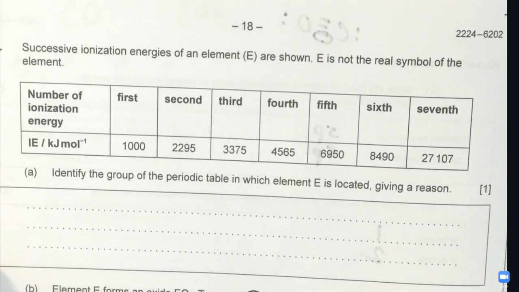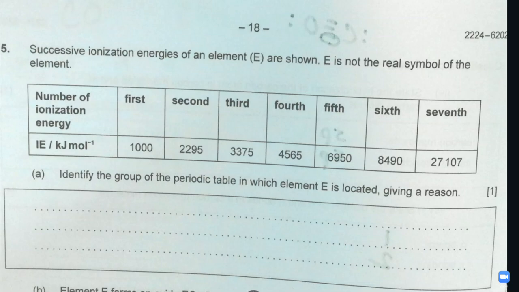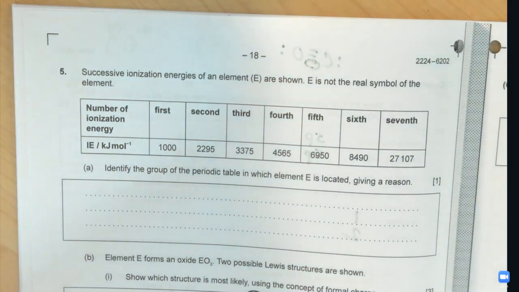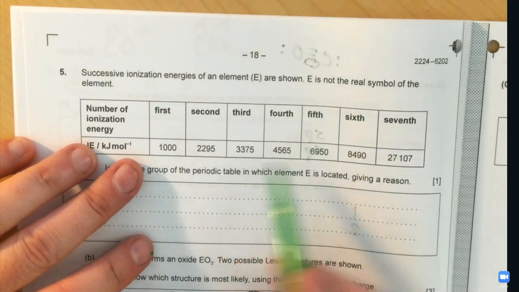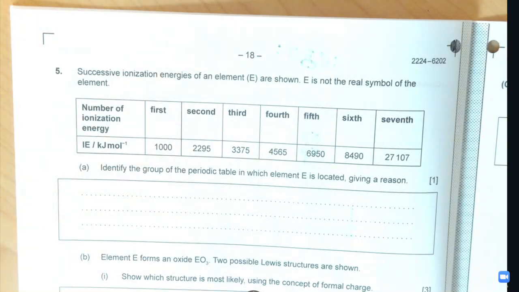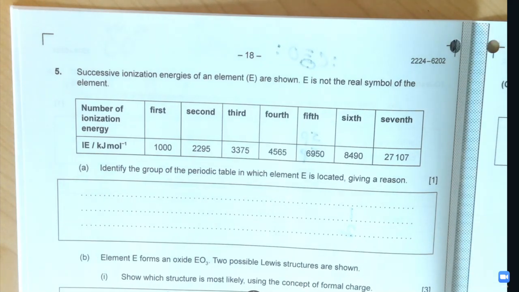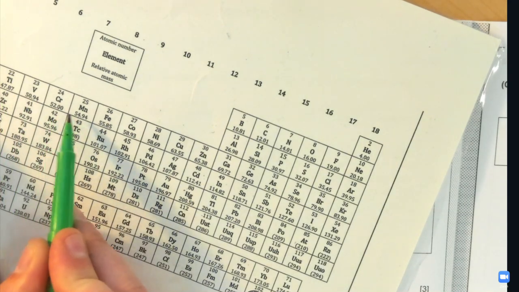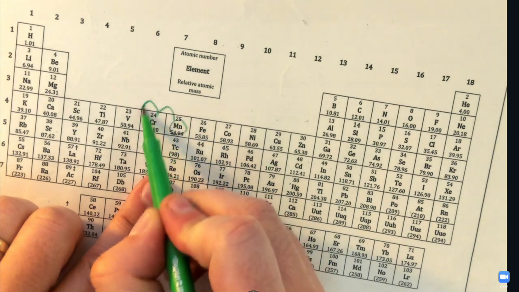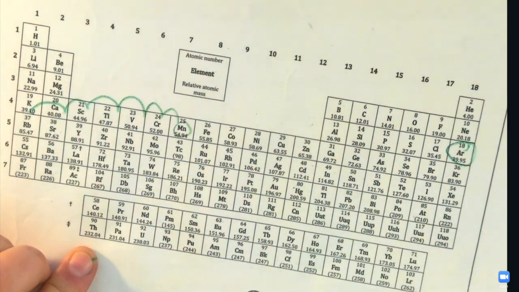Successive ionization energies of element E are shown. E is not the real symbol of the element. Identify the group of the periodic table. We've got to look for that big jump. We see 1,000 to 2,300 to 33 to 45, 6. We don't get a big jump until after the 7th. That means this element can lose 7 electrons before it has its full noble gas electron configuration. So I'll count backwards: 1, 2, 3, 4, 5, 6, 7. Manganese could lose 7 electrons before it gets its noble gas configuration. So manganese is in group 7.